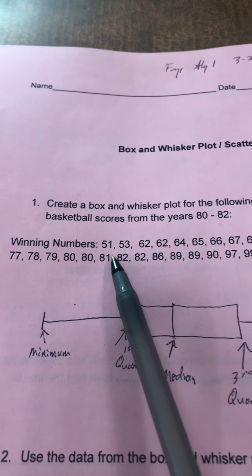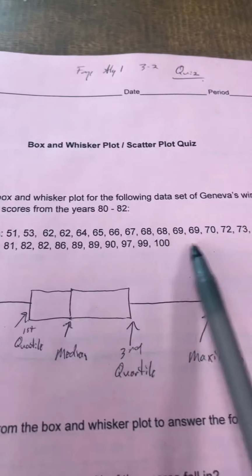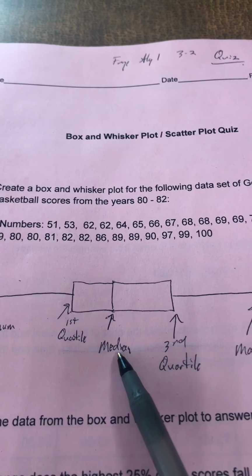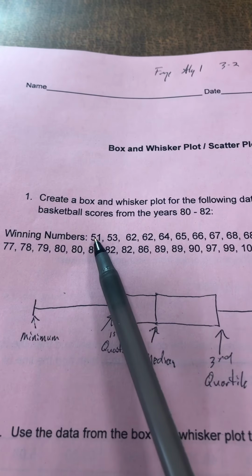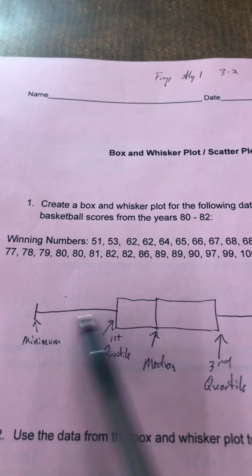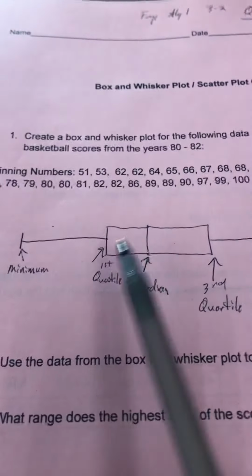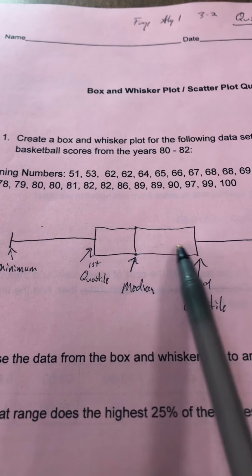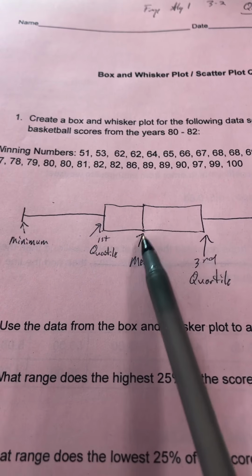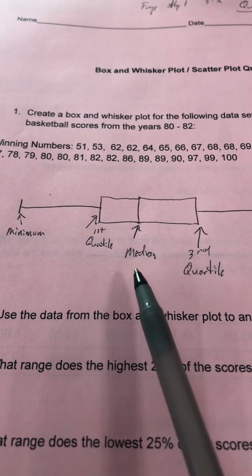What's nice is Mr. Fries put these in order for you. So it's going to be very easy for you to find the median. It's very easy to find the minimum. It's right here, so you're going to put that minimum here. You're going to create a box and whisker plot, and it's not going to look exactly like this one. This might be shifted. I think this median should be shifted a little bit over.